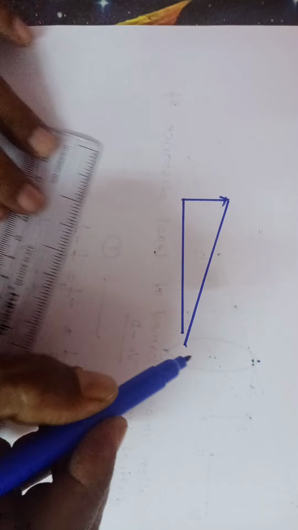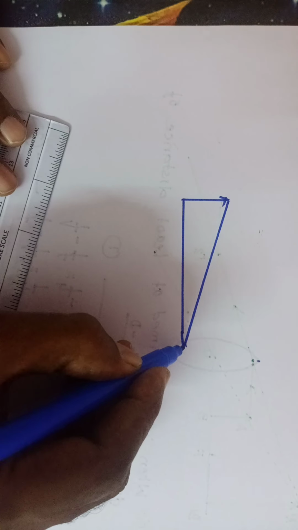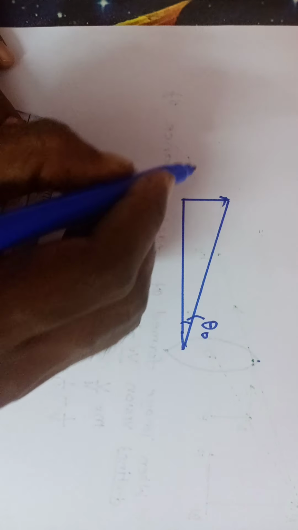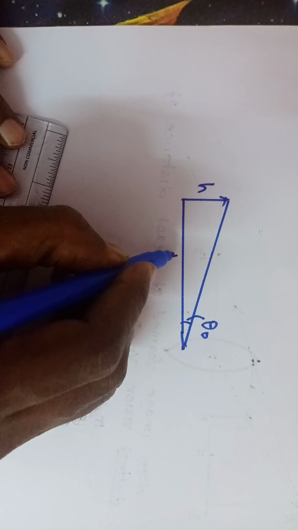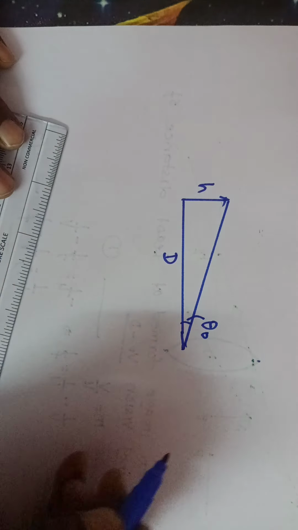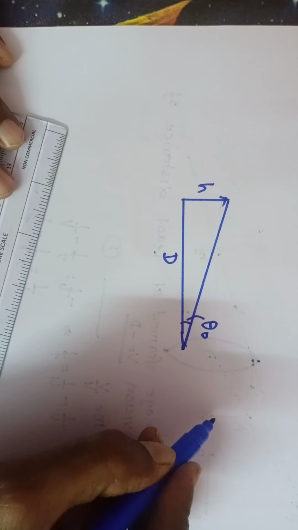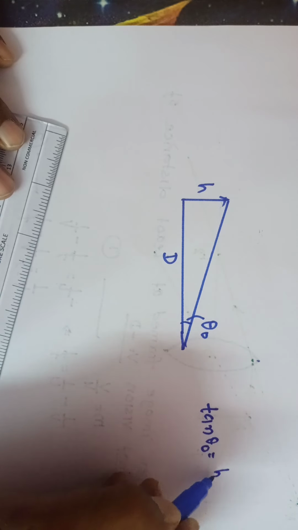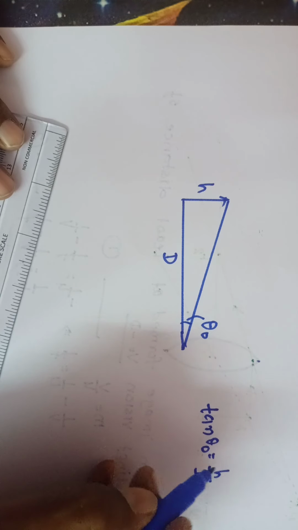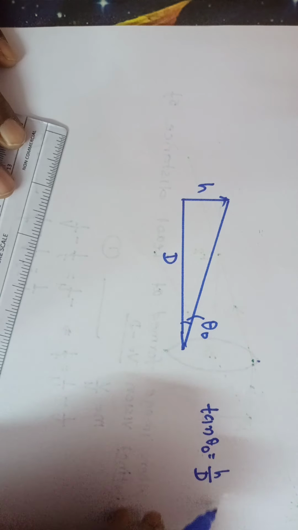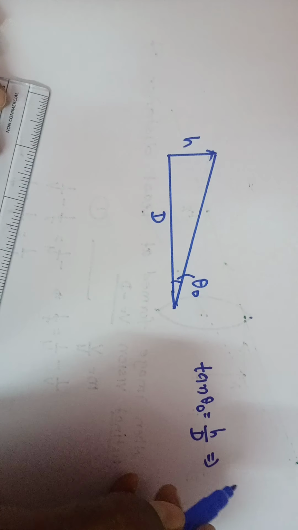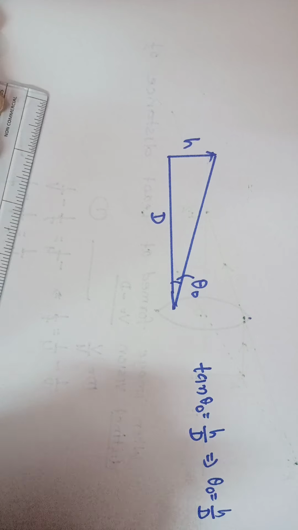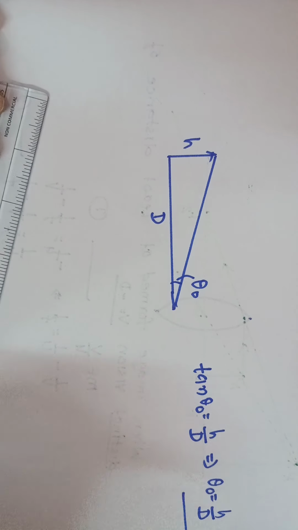So we can say if the object is placed at least distance of distinct vision, this is theta 0, this is H and this is D. So it will become tan theta 0 equal to H by D, or if theta 0 is very small, then we can write theta 0 equal to H by D. Say the equation is 1.